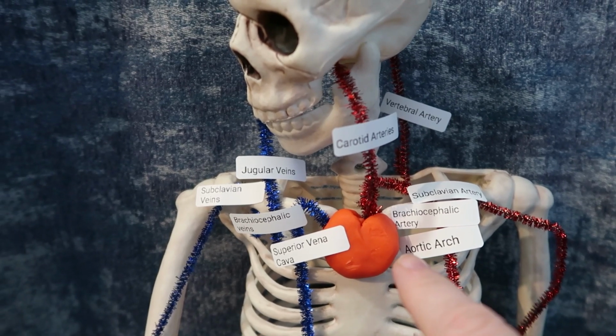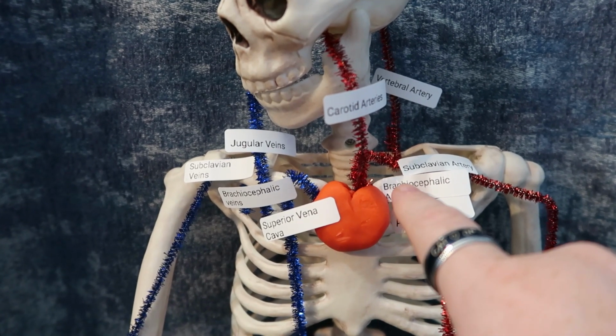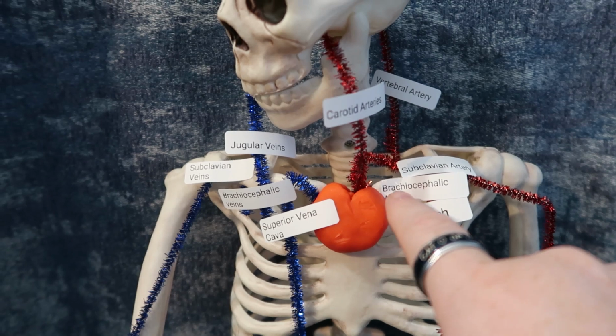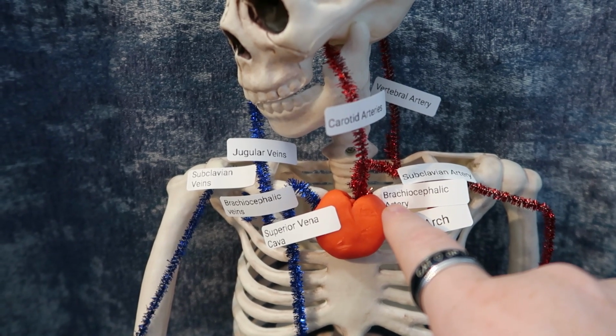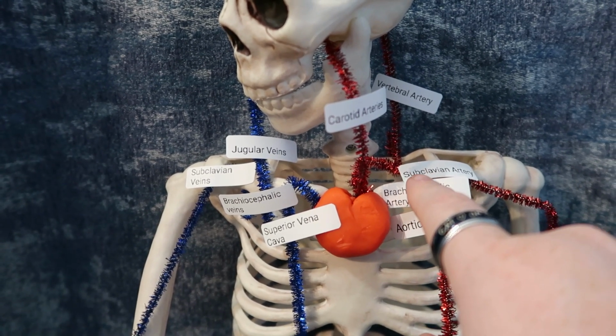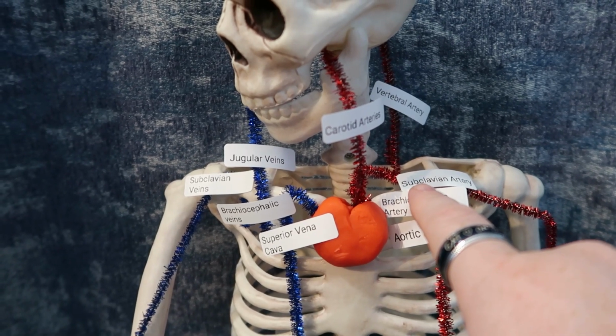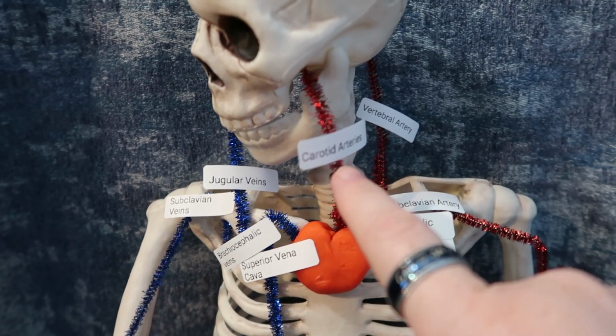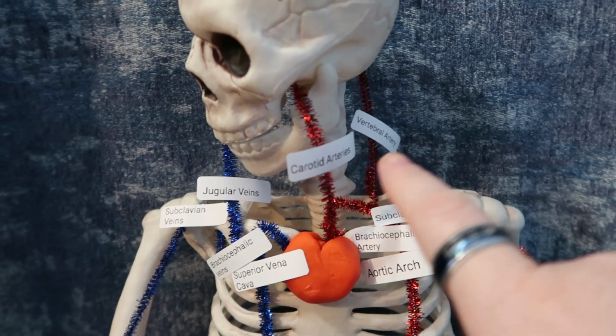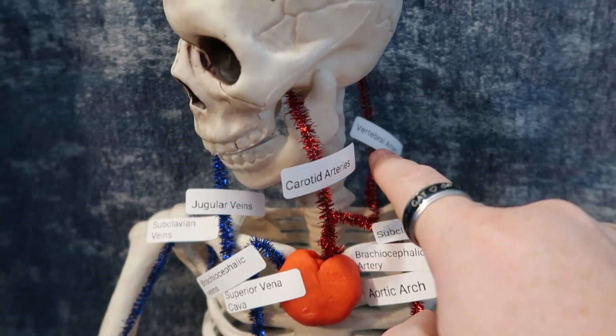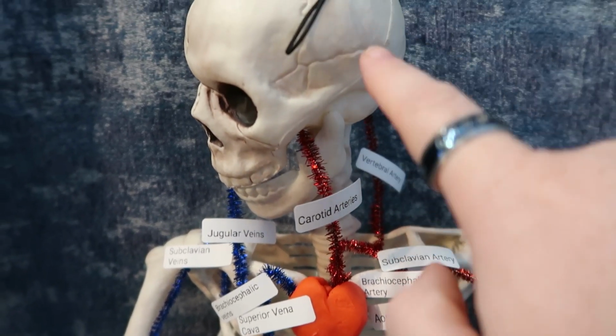So from the arch, the blood is going to flow to the brachiocephalic artery. Then from the brachiocephalic artery, it's going to travel to the subclavian artery. And in this case, it can go up two different directions into the head. It can go up to the carotid artery or the vertebral artery, which goes through the vertebrae up into the head.